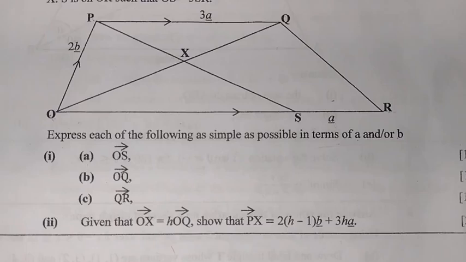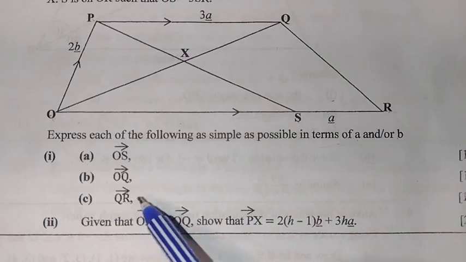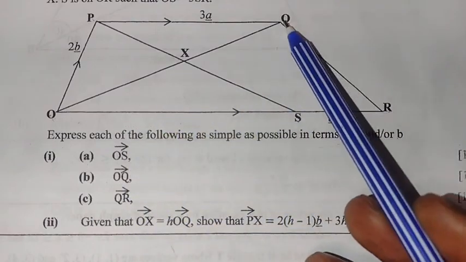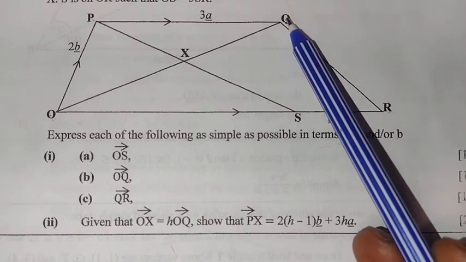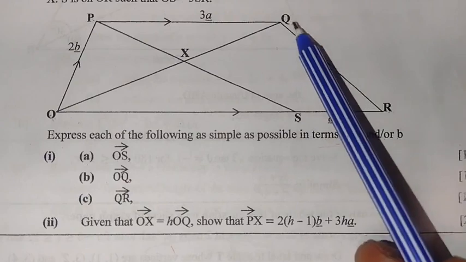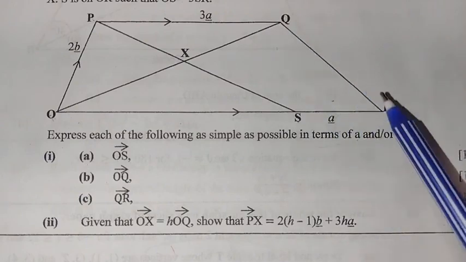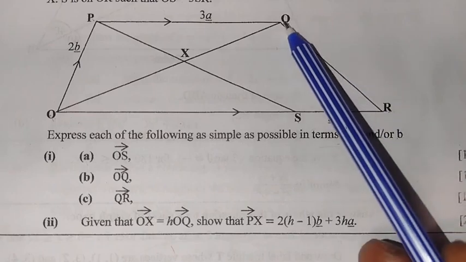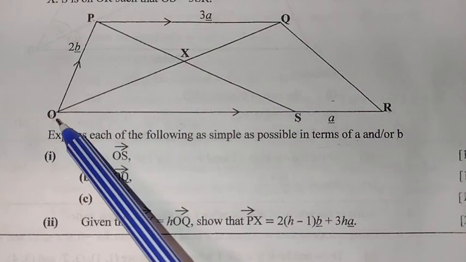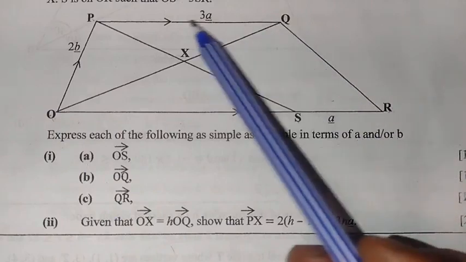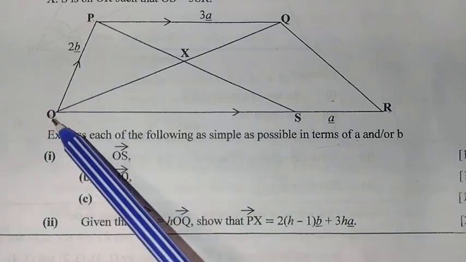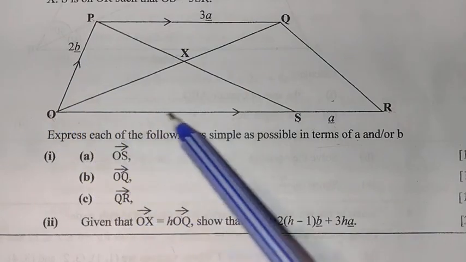All right, so here we have now come to our question C. We need to find QR. So where is QR? We need to move from Q until we reach the point R. So we can move QO plus OR, or we can move QP plus PO plus OR.